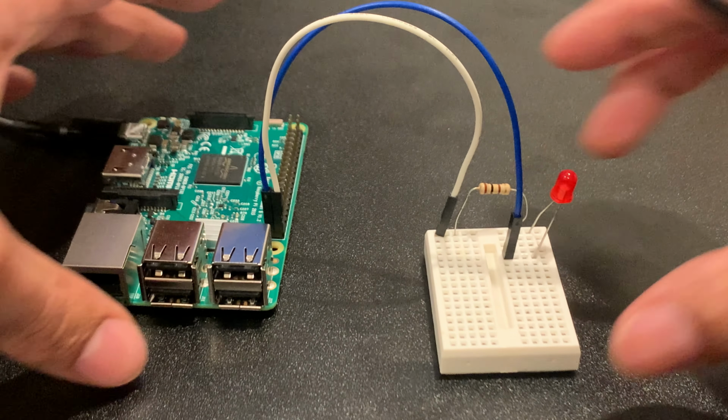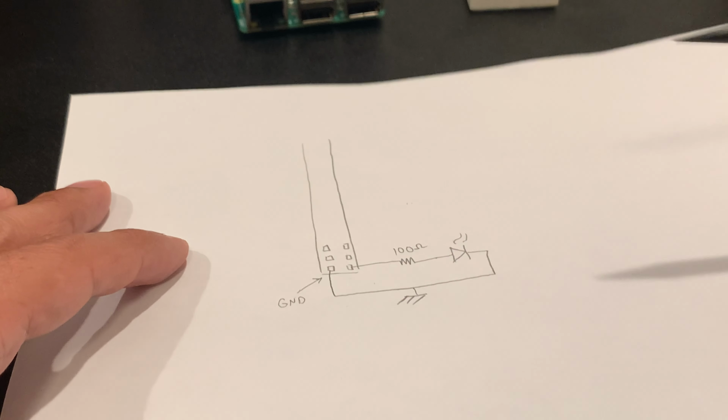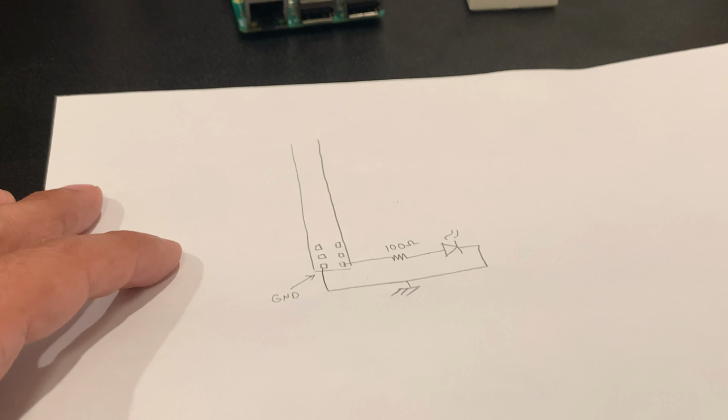So just a quick demonstration of this circuit drawn out is like this. GPIO output goes to a 100 ohm resistor to an LED and then grounded. That's it. Let's get coding.